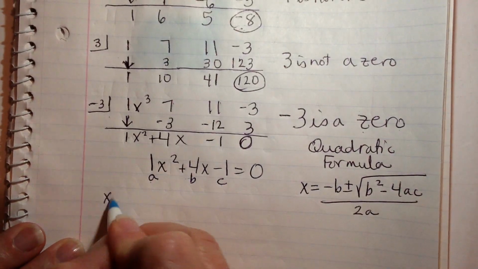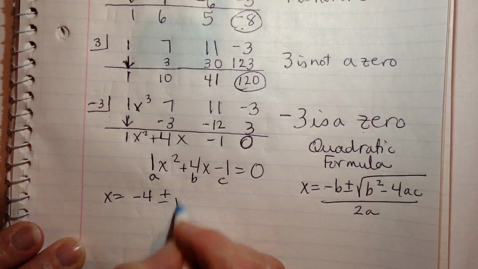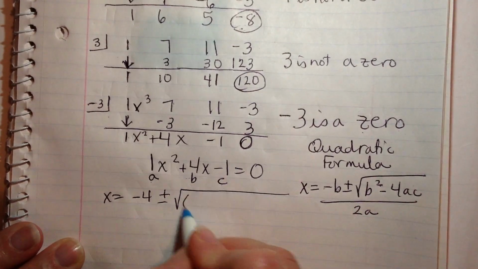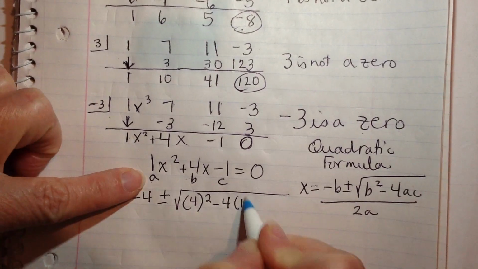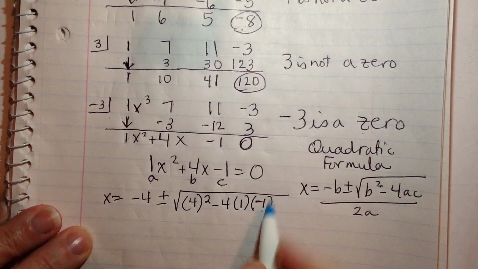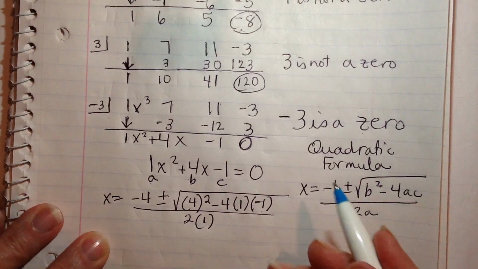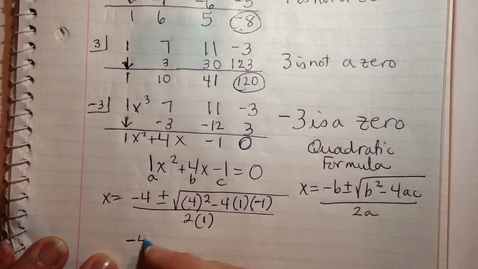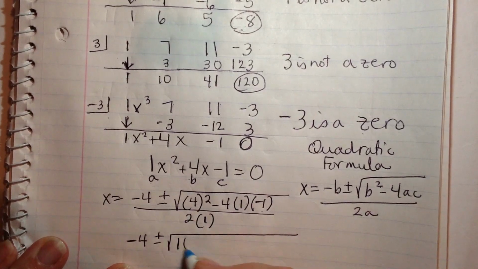So I have x is equal to negative b, that'd be negative 4, plus or minus the square root of b squared. I'm going to put parentheses around that, 4 squared, minus 4 times a times c. A is 1, c is negative 1. All divided by 2 times a, which is 1. So I have negative 4 plus or minus the square root of 4 squared, which is 16.